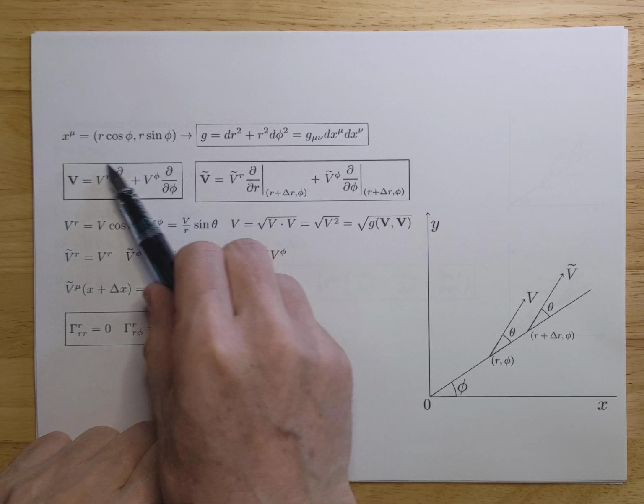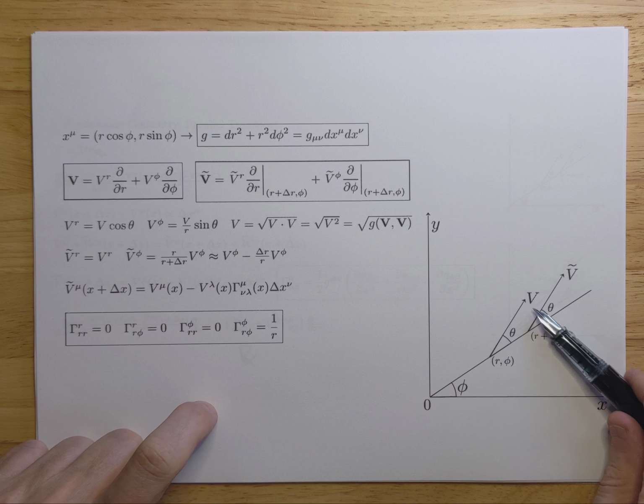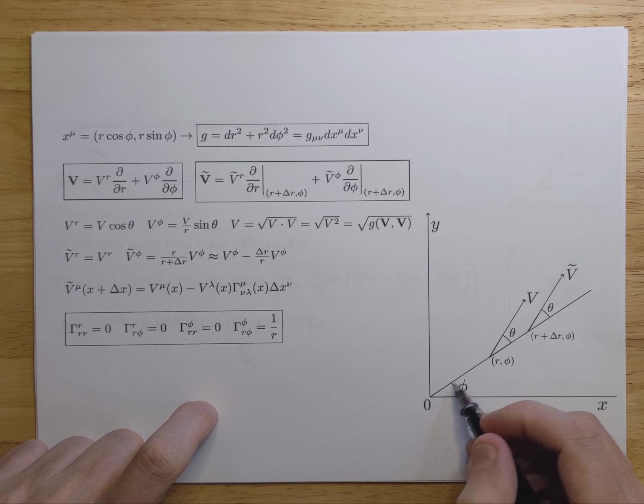Let's start with what it is here. So let's start with what the components are for this vector here. So in the direction of r, ∂/∂r is actually in this direction, right?